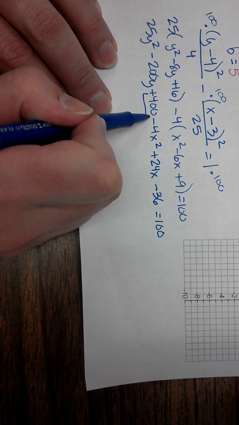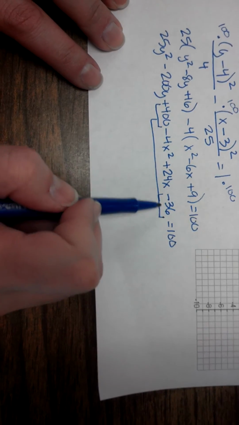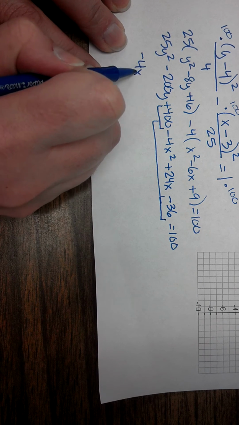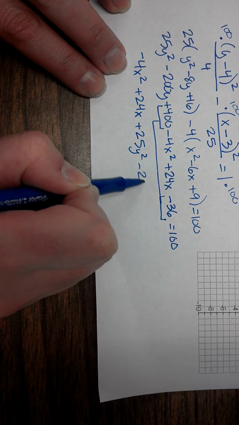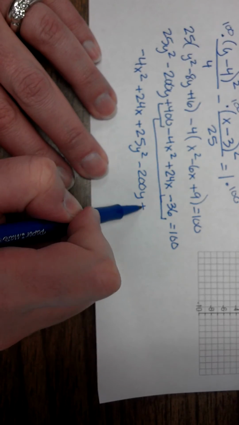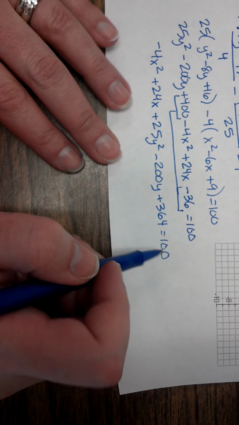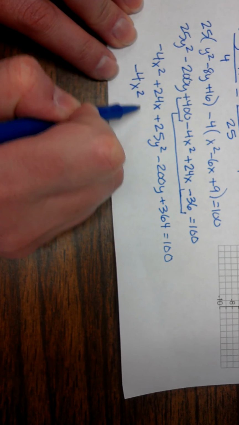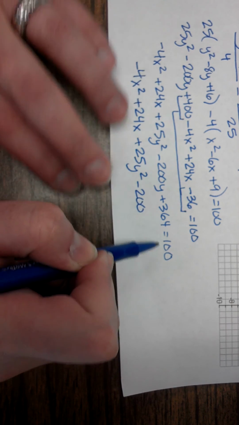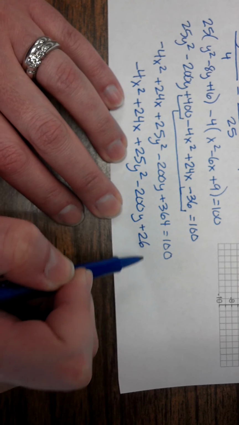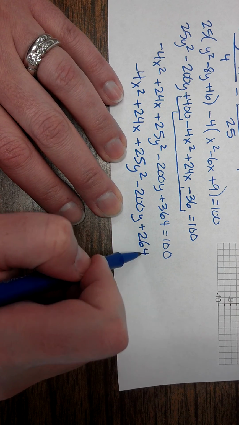My only like terms here, I can only take 400 minus 36. So that's going to give me 364. And I'm going to put the x's first. So let me rewrite that. Negative 4x squared plus 24x plus 25y squared minus 200y, and that is plus 364 equal to 100. Last step, subtract the 100. So now I got negative 4x squared plus 24x plus 25y squared minus 200y plus 264 equal to 0.